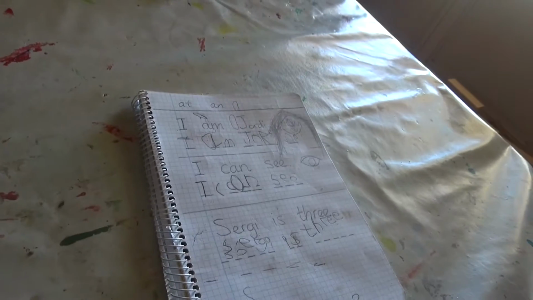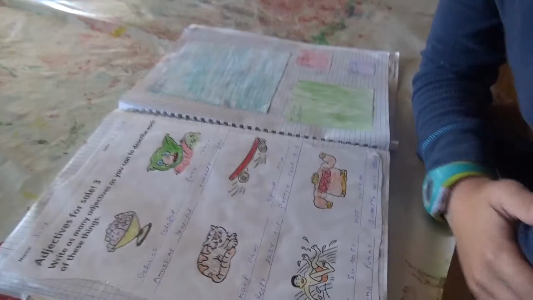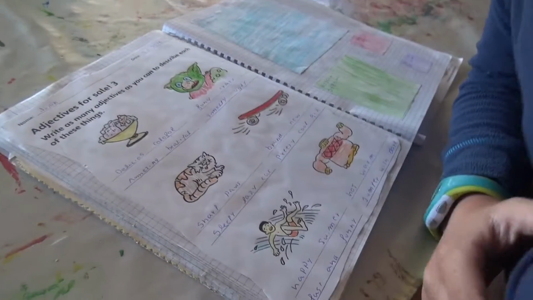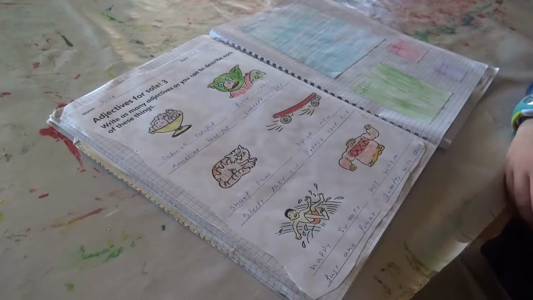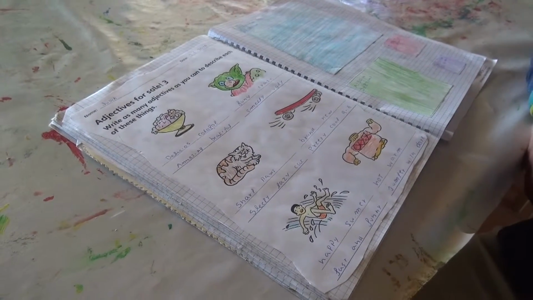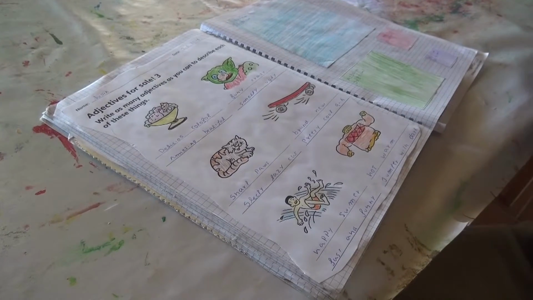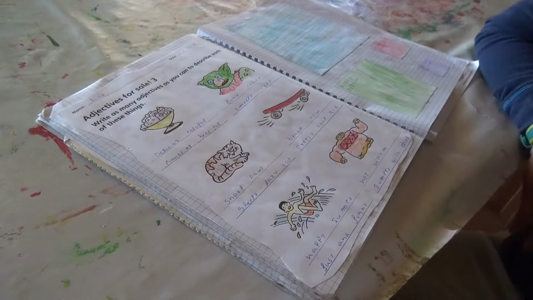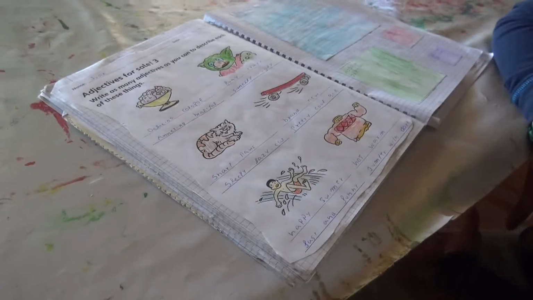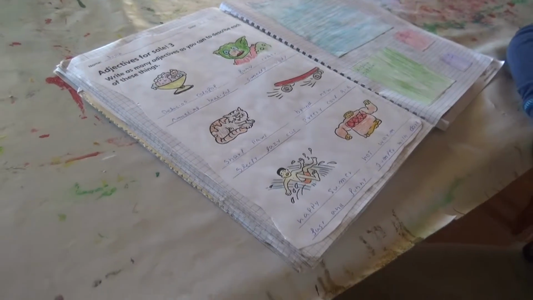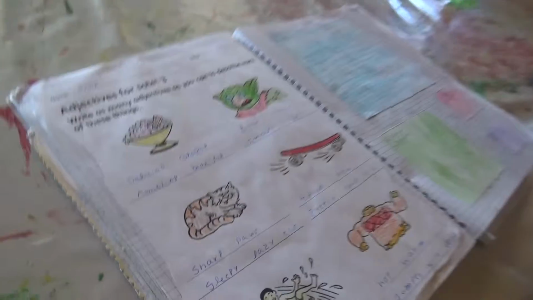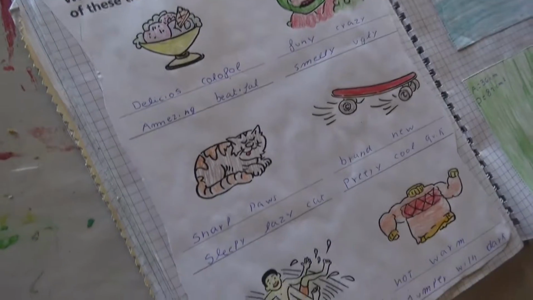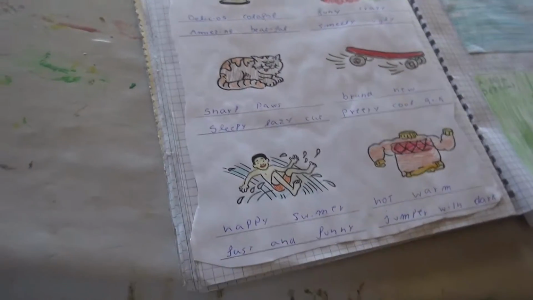But you've done really well, Geordie. At the beginning of this week, we did adjectives for sale. We had to write the adjectives and describe the pictures. Okay, so give me an example of what you found out for the cat. What adjectives describe the cat? Sharp paws, sleepy, lazy cat.